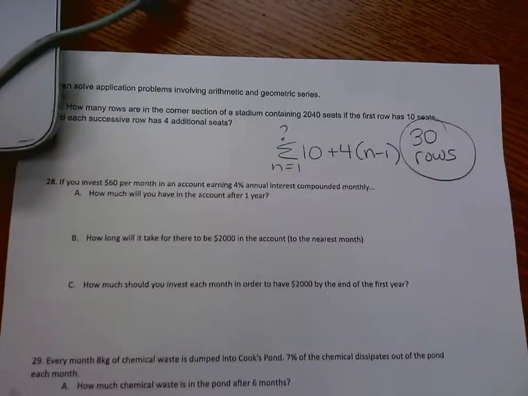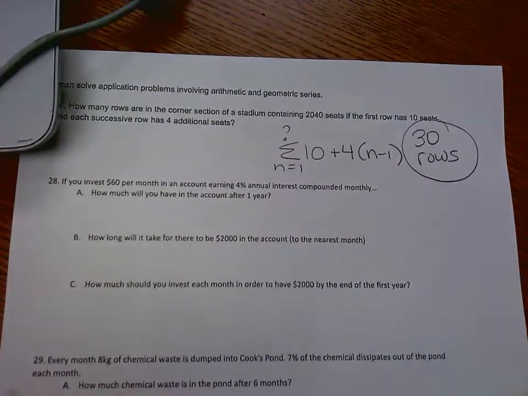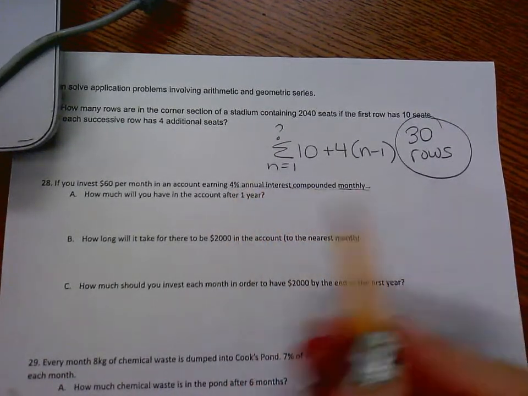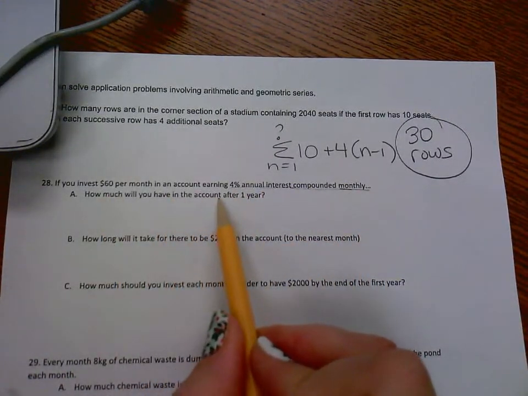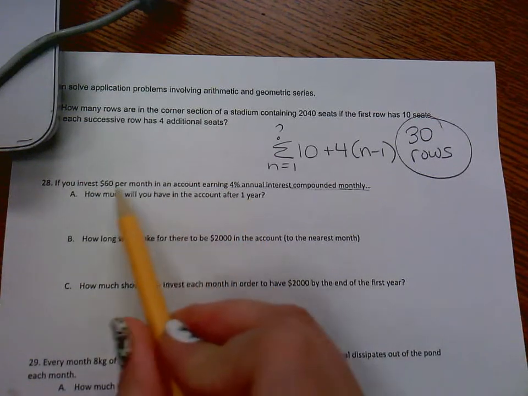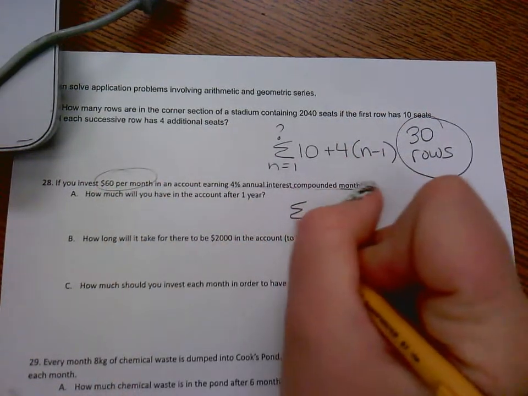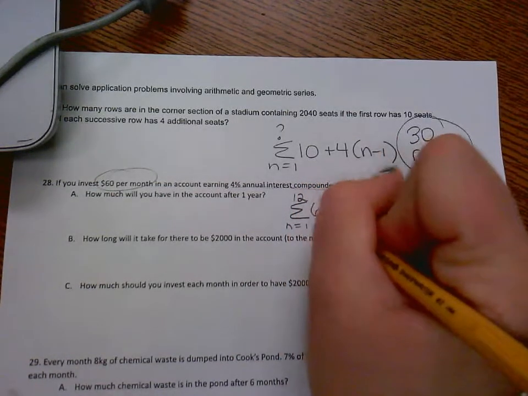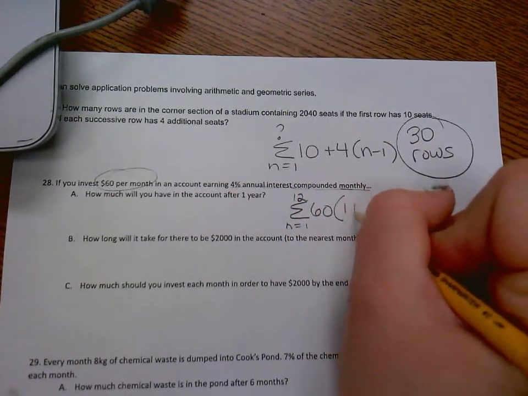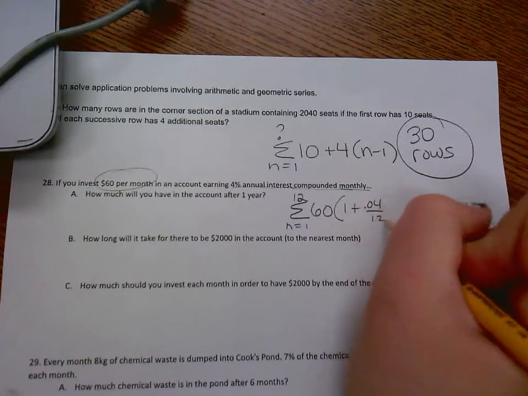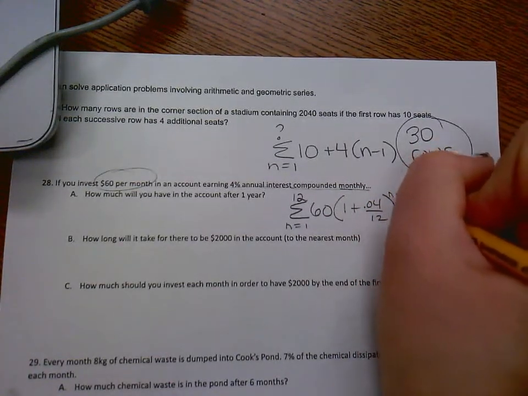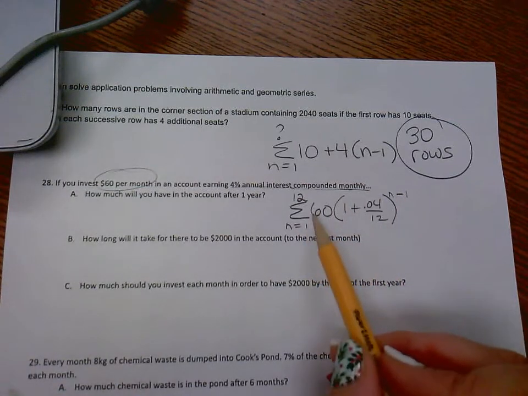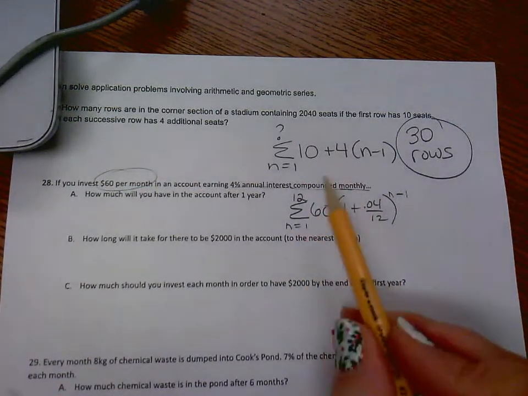If you invest $60 per month into an account that earns 4% annual interest compounded monthly, how much will you have after 1 year? $60 per month. Sum of 1 to 12 months, 60 per month, 1 plus 4% compounded monthly to the n minus 1. Right, that allows us to plug in, for month 1, we just have $60, and then after that, we start getting interest on our interest.